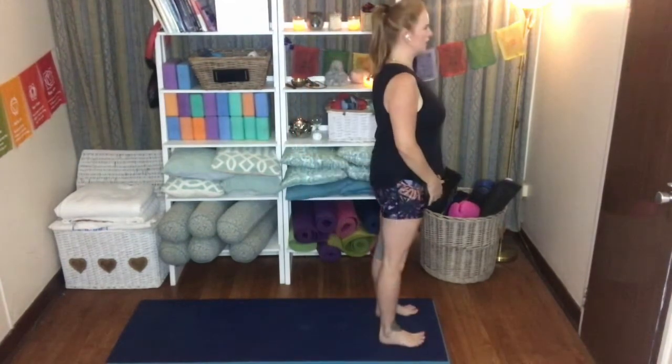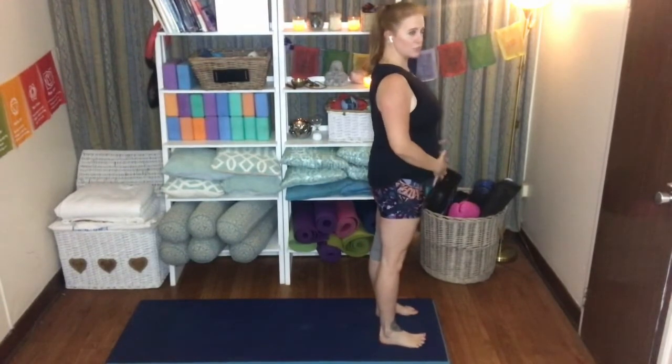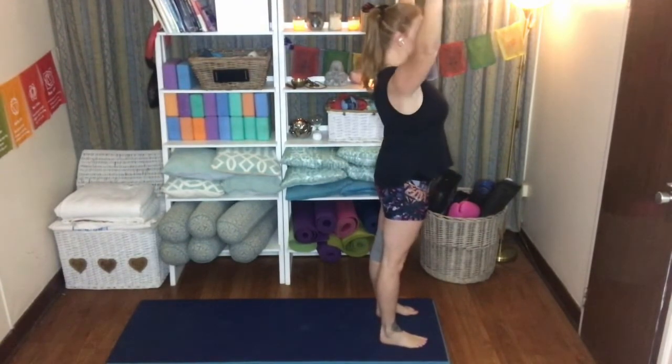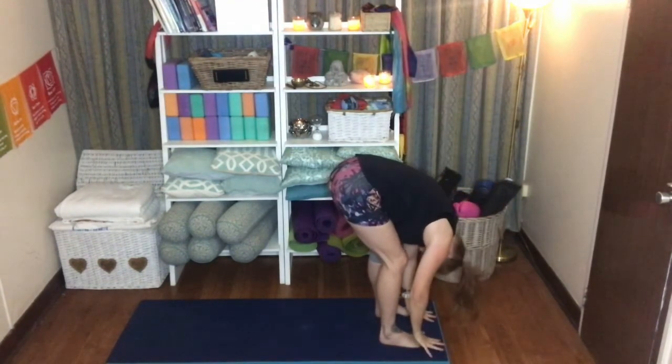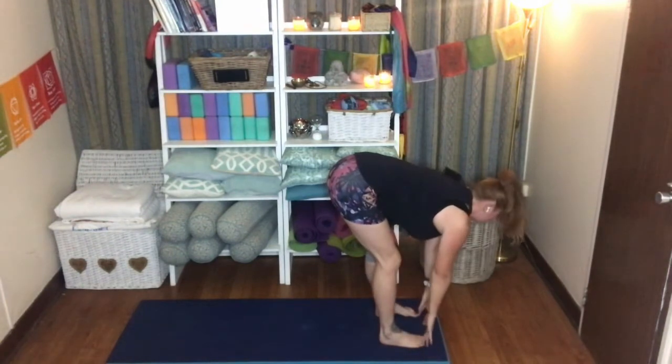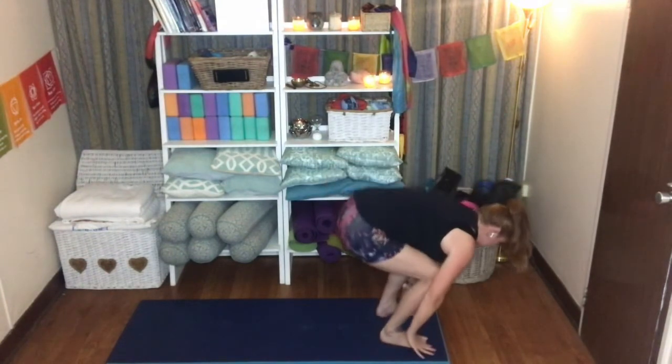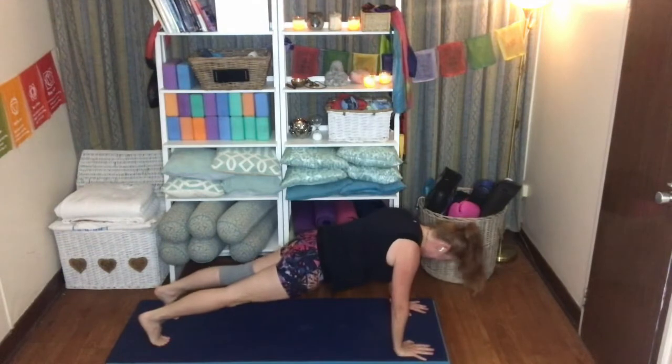So let's work the hip flexors. Let's extend them and let's flex them as well. Standing at the top of your back mat, strong. Inhale, arms above the head, gaze up between the hands. Exhale, forward fold, chest open, hands to the mat, dropping the head. Inhale, flattening that spine. Exhale, stepping back, jumping back into plank.